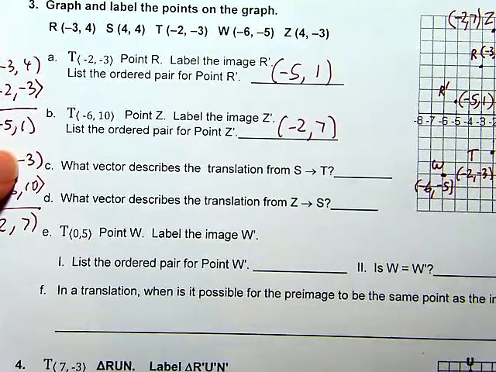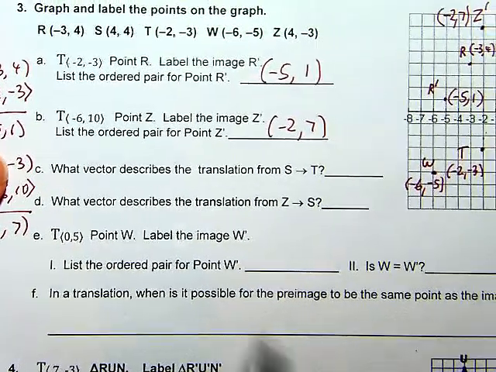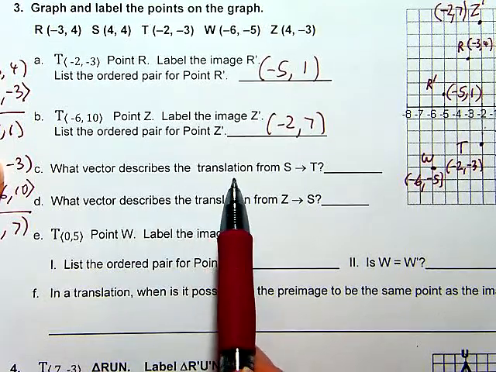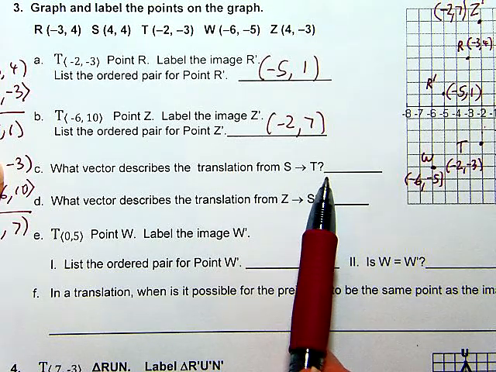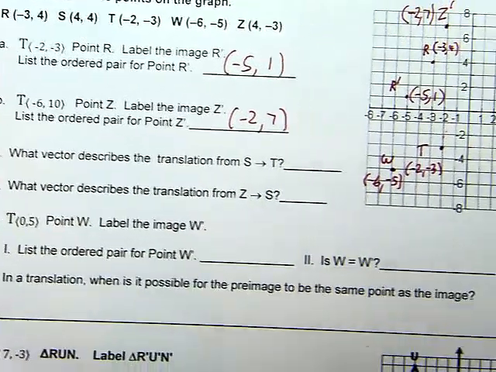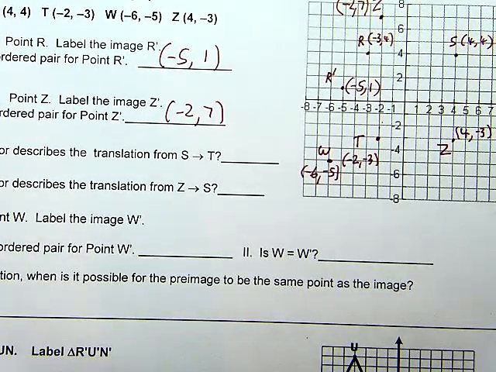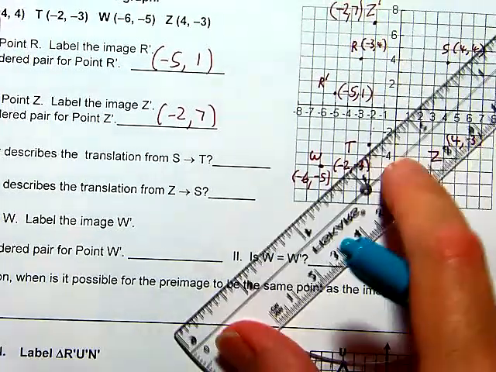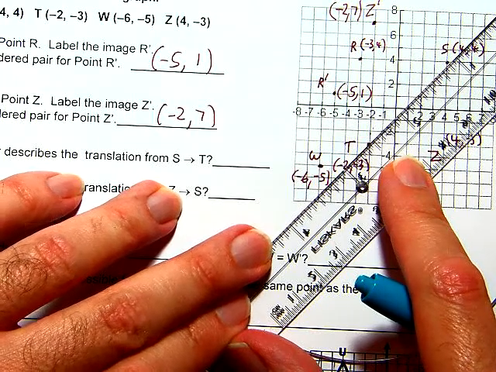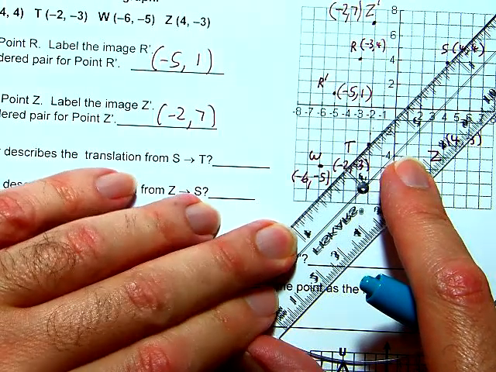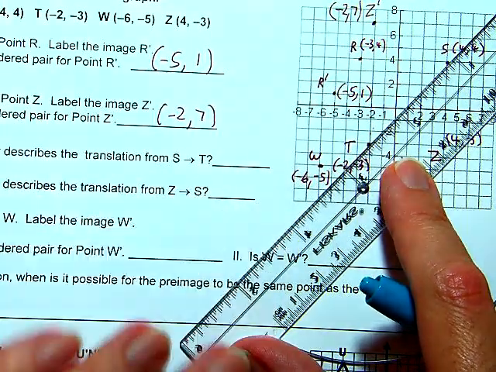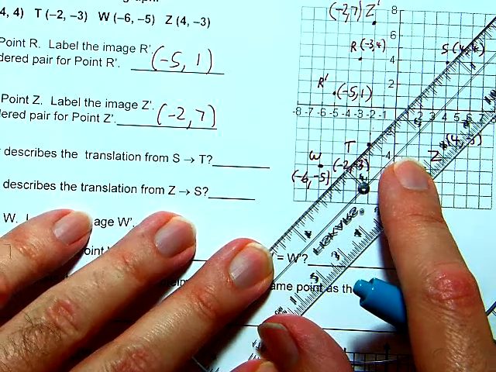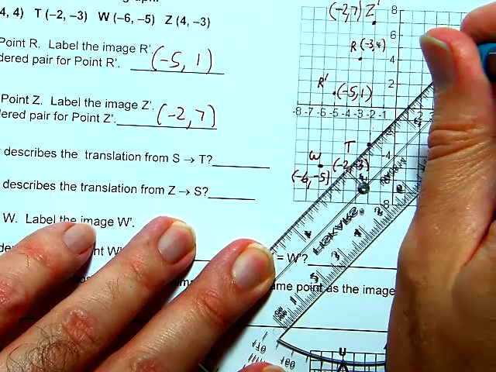Question 3C asks us what vector describes the translation from S to T. So in order to do this question, let's go to our plane and draw the vector that starts at S and ends at T. That means that the tail is at S and the head is at T. Let's draw that vector.